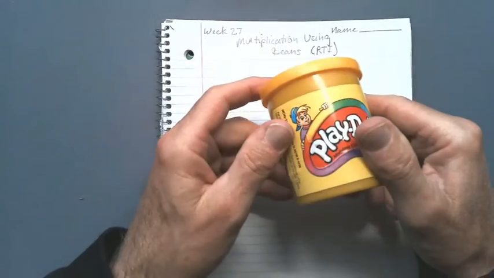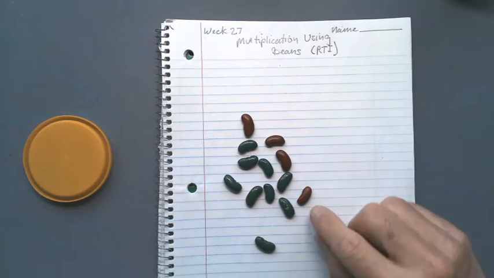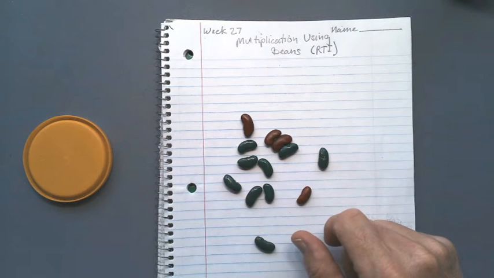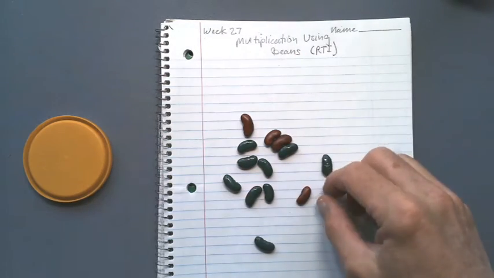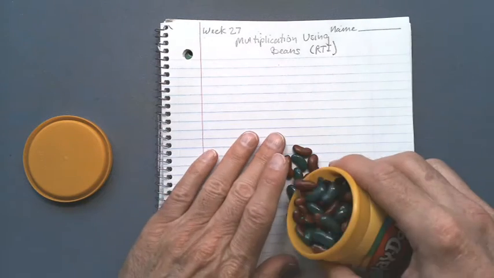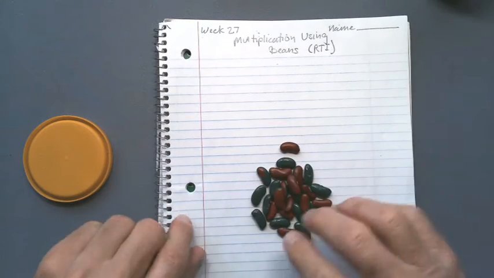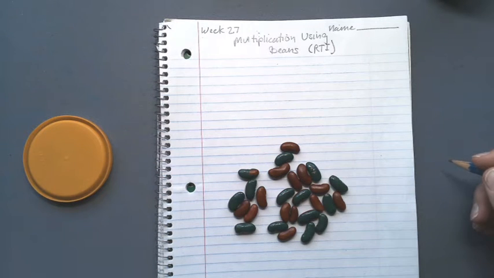So Mr. Bunninger has asked that everyone has some beans at home. Now, this is my Play-Doh container, and I keep some magic beans in there. Now, these are magic beans because there's red on one side and kind of a green on the other side. So you can see that's green and that's red. So for multiplication, we aren't going to use the red and green side. That's for addition and subtraction. We're just going to use the beans in general. So how can we use beans in multiplication? That's what we're going to start doing.